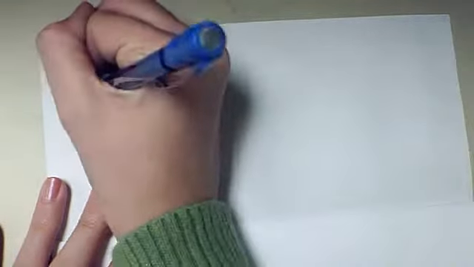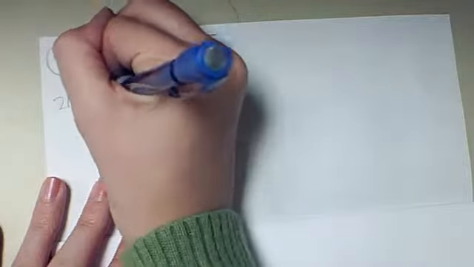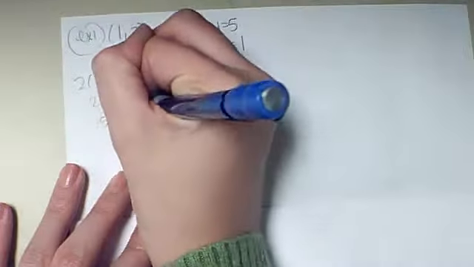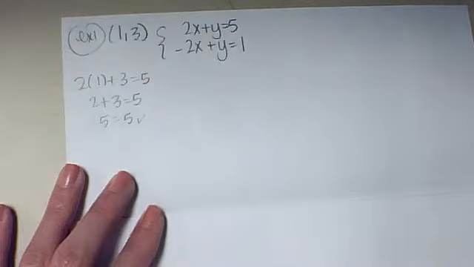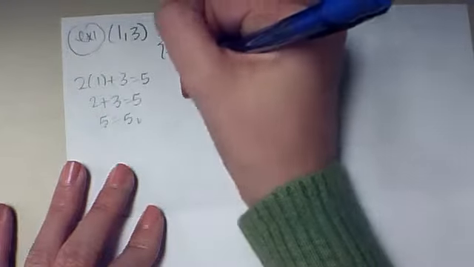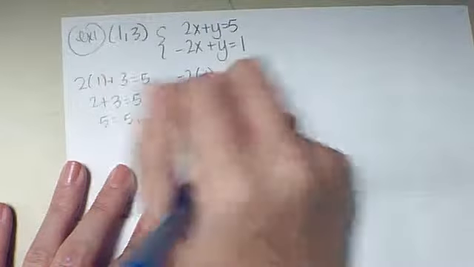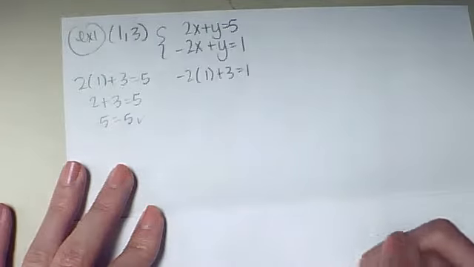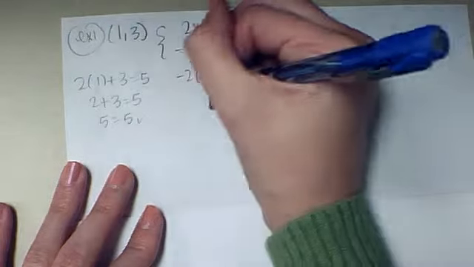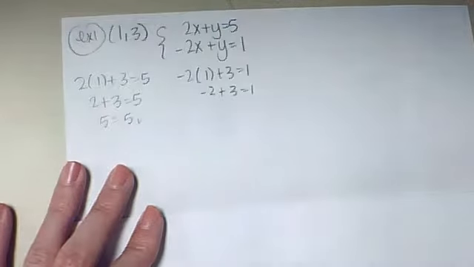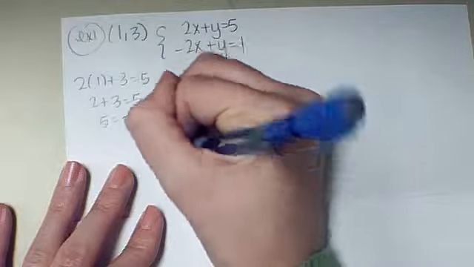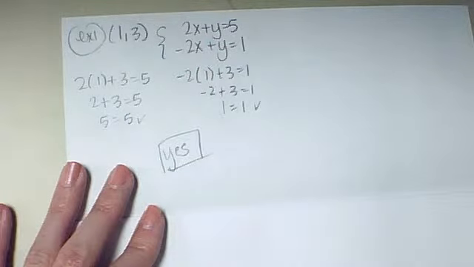So 2 times 1, because that's our x value, plus 3 equals 5. 2 times 1 is 2. I copy everything down around it. 2 plus 3 is 5. And so since 5 does equal 5, that part is correct. Let's check in the second equation. Negative 2 times 1, that's our x value, plus 3, that's our y value, is equal to 1. We have to follow PEMDAS, so we multiply. Negative 2 times 1 is negative 2. Copy everything else down. Negative 2 plus 3 is 1, and 1 does equal 1. So yes, 1, 3 is the solution to this system.